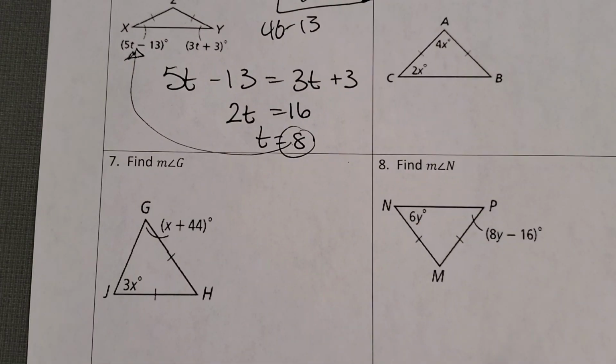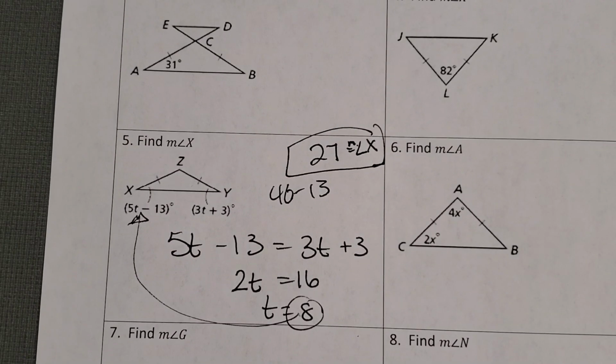So in all of these, you're going to be using the isosceles triangle theorem, where it says base angles of an isosceles triangle are congruent. You might also use stuff we learned before, the angles that are congruent when lines are parallel, or vertical angles, or linear pairs. So there's lots of different things.